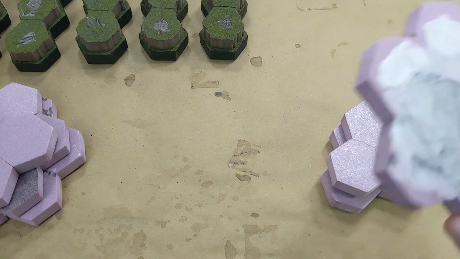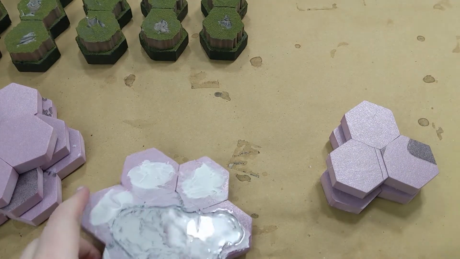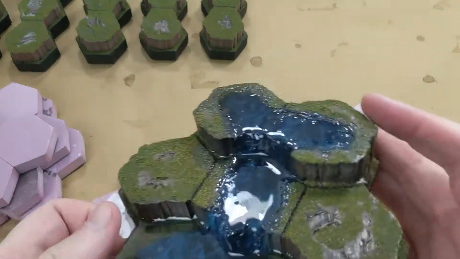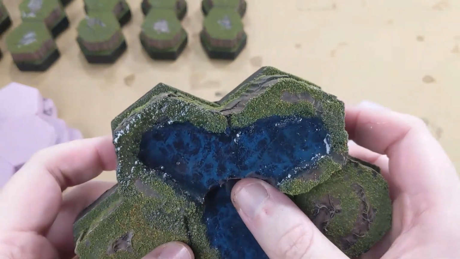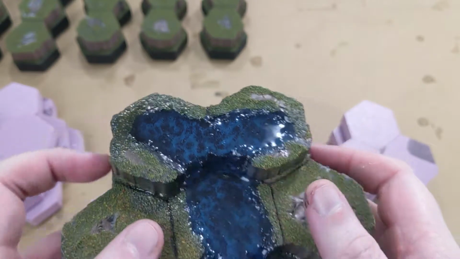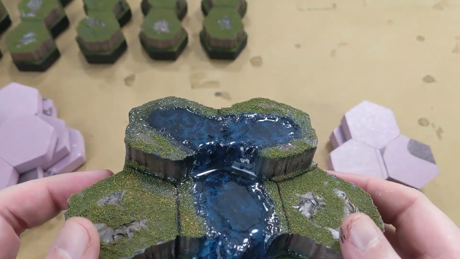Water effects such as rivers and ponds are some of the most common terrain types in Battletech. And today we're going to go through my process of building such an effect.